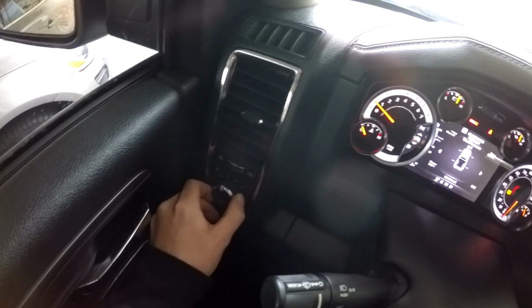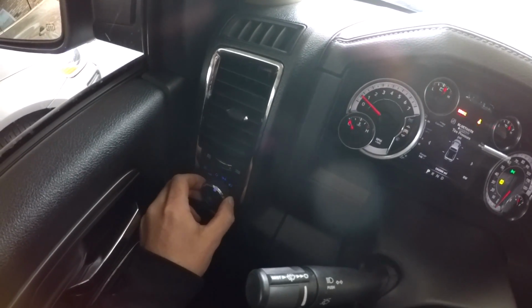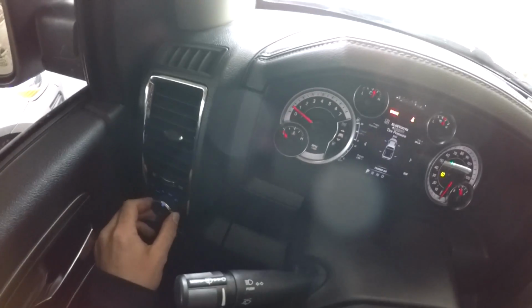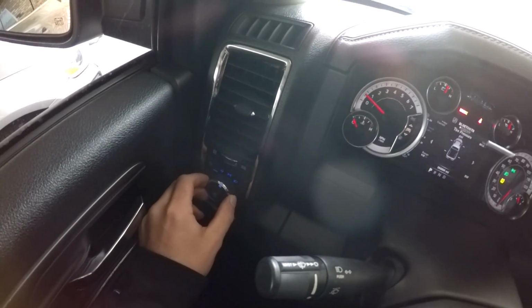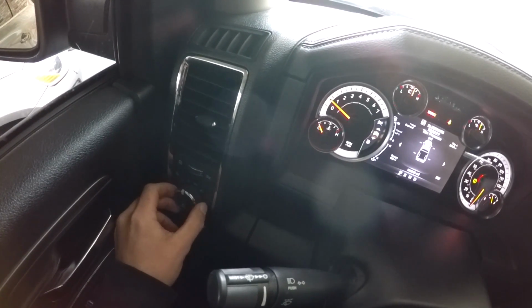Auto, off, running lights, headlights. Yeah, it's working. Fog lights on, fog lights off when I push it off and on. Yeah, off and auto. Okay, awesome, guys. I'm pumped on that one. That one was one of the coolest, cheapest things I've had to do to this truck to fix a problem.